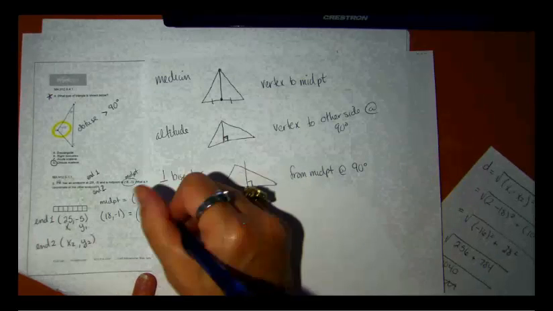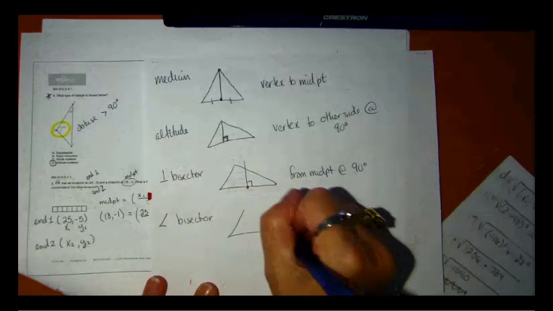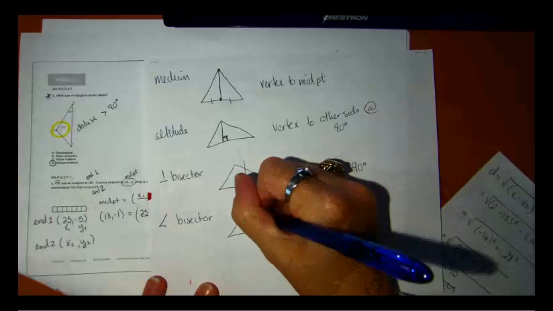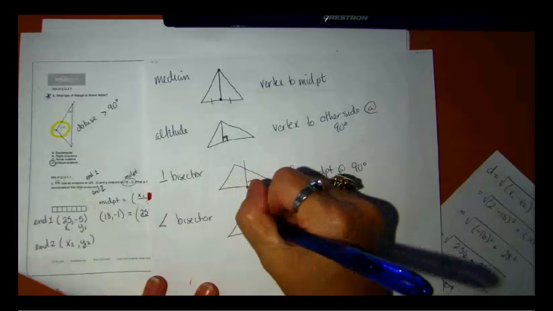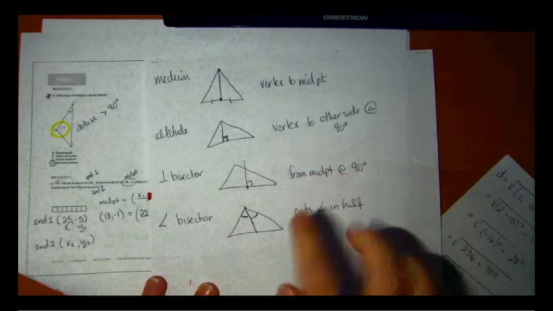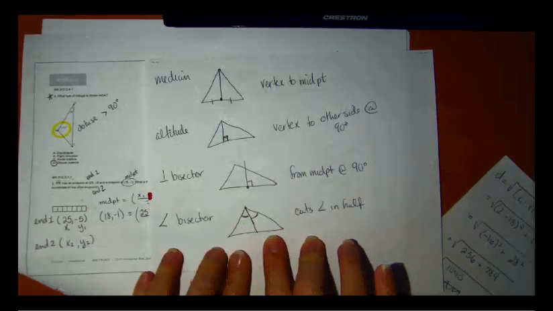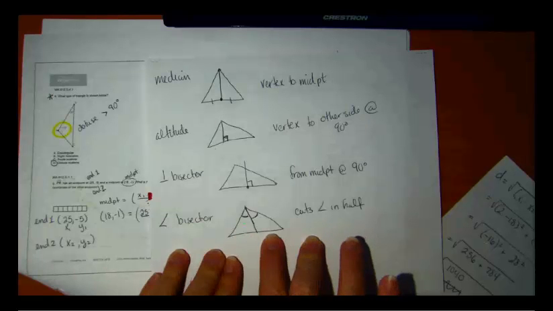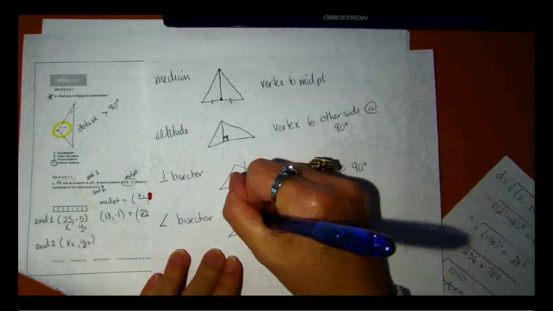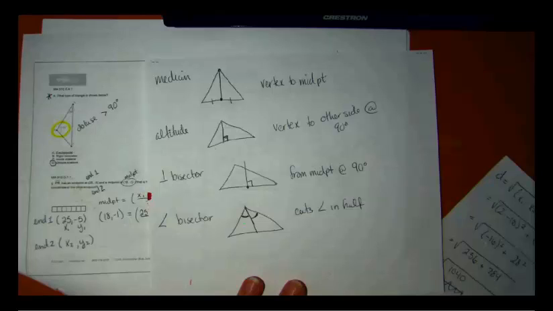Okay. And then we have the angle bisector that cuts the angle in half, but it doesn't tell me anything about these two lengths here. So this length could be longer, this one could be longer. All I know is that these two angles are the same. Okay, does that help a little bit?